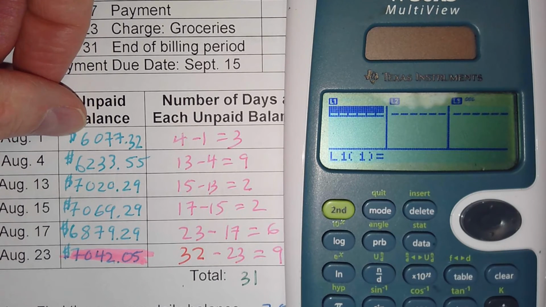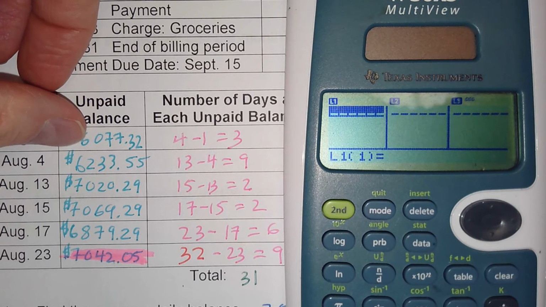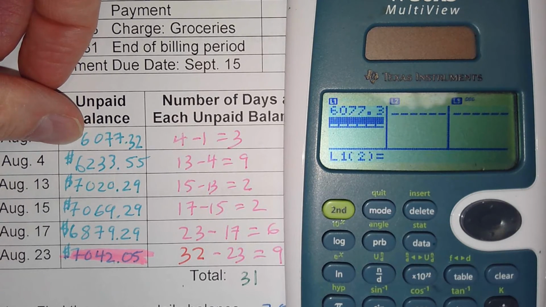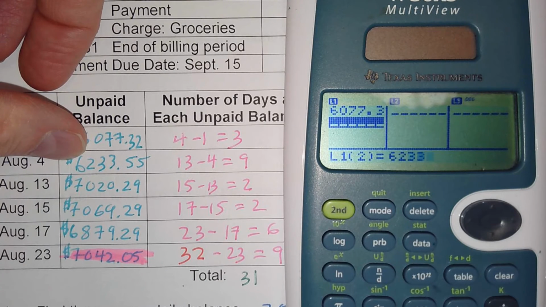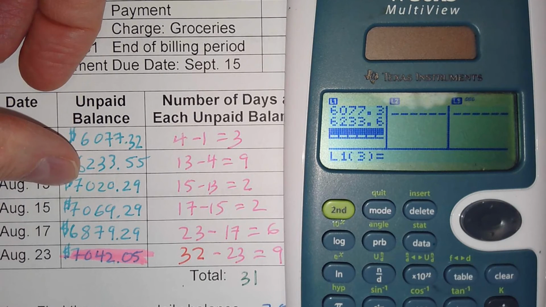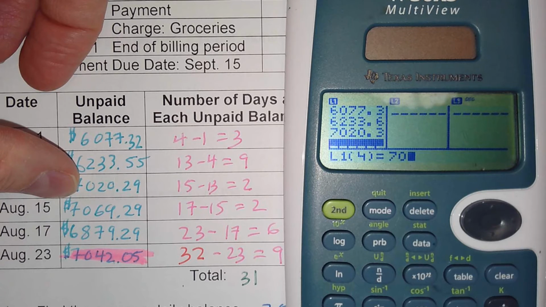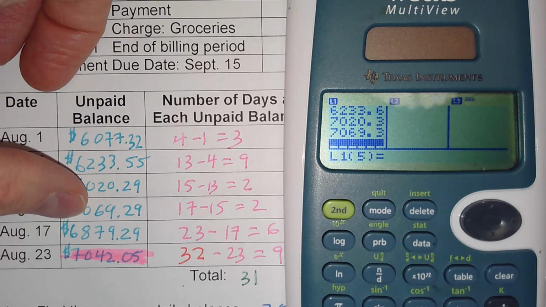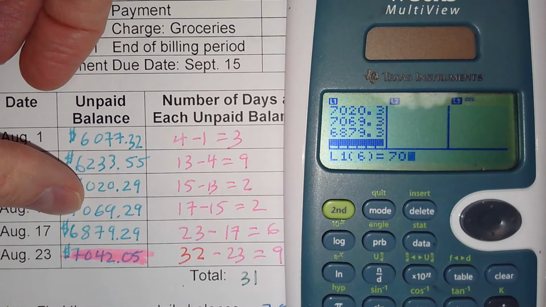Now I'm just going to enter each of these dollar amounts and hit enter. 6077.32, enter. 6233.55, enter. 7020.29, enter. 7069.29, enter. 6879.29, enter. 7042.05, enter.